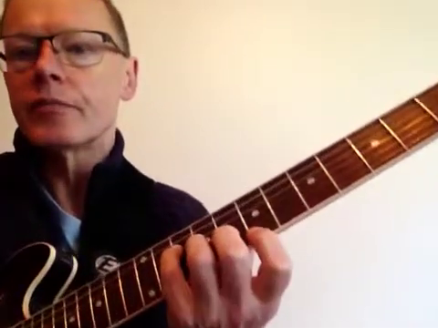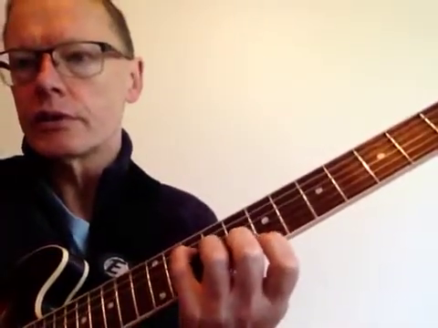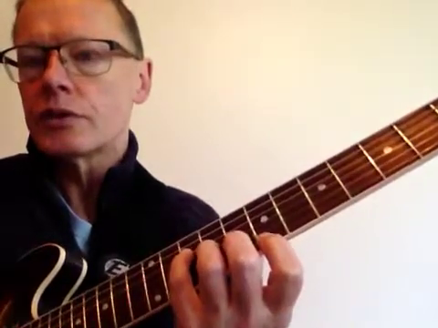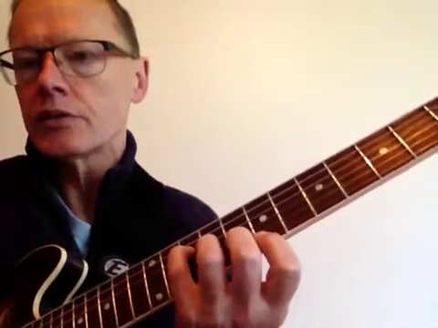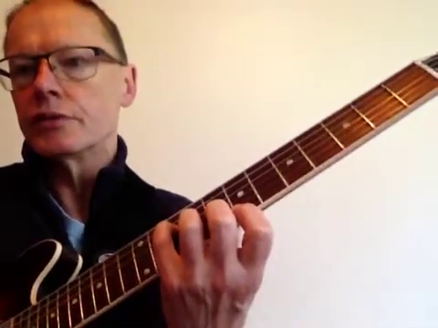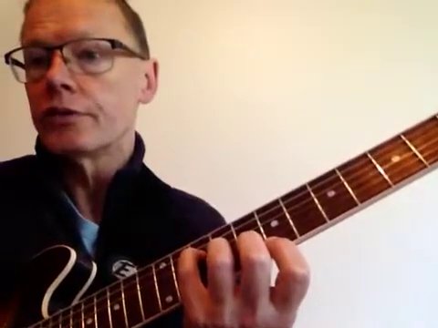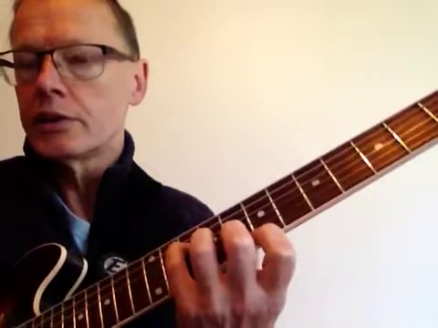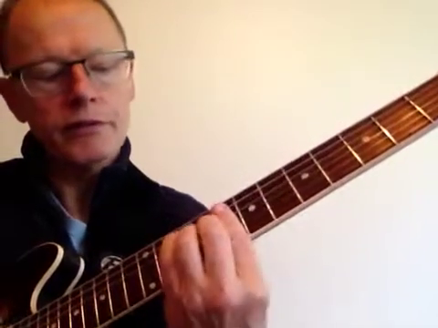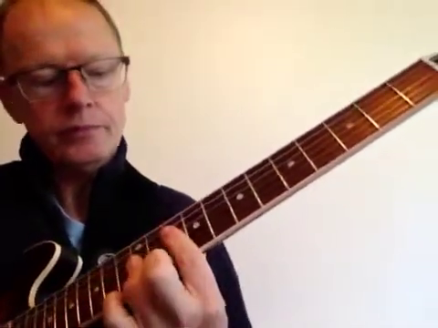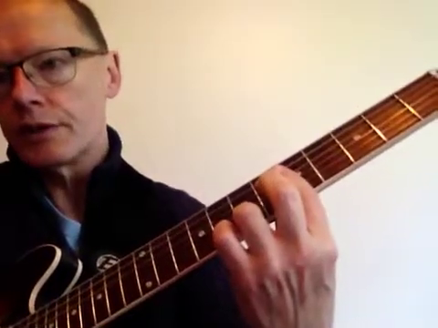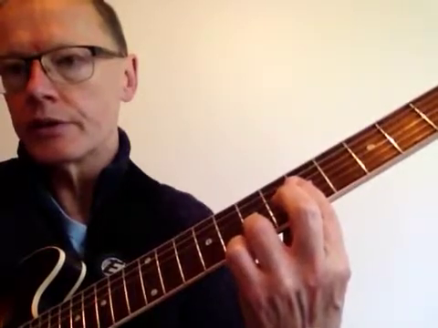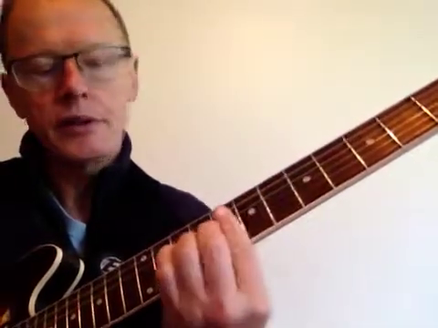But what we're going to do now is look at these as rootless voicings. So the C in this context is no longer going to be the root, it's going to be the third of A minor 7. A. So any of those voicings that we've learnt for C major 7th, if I put an A below that, and conveniently it's an open string, so you can hear that in context.